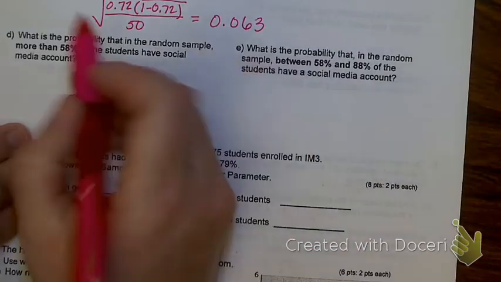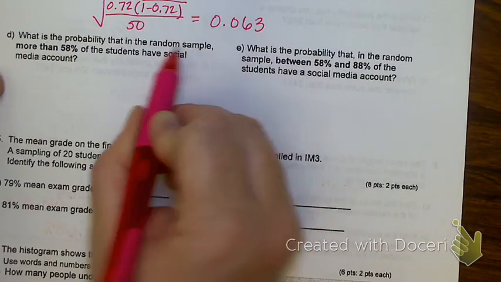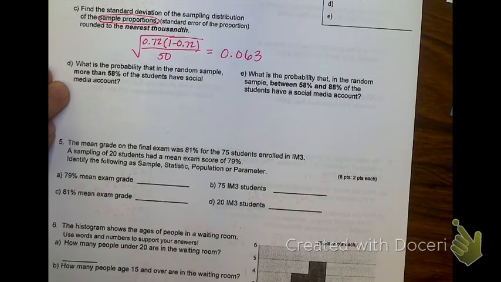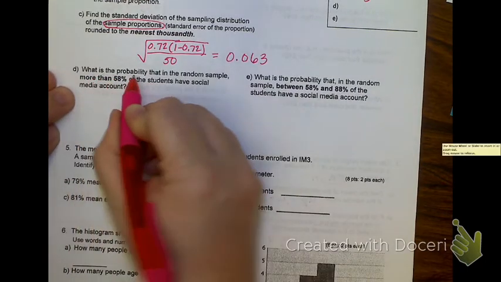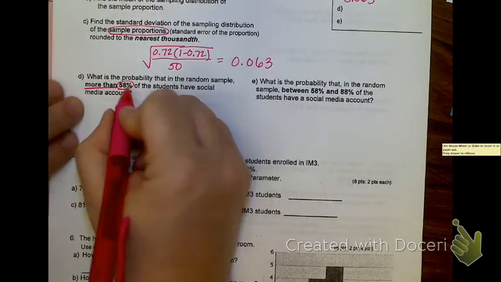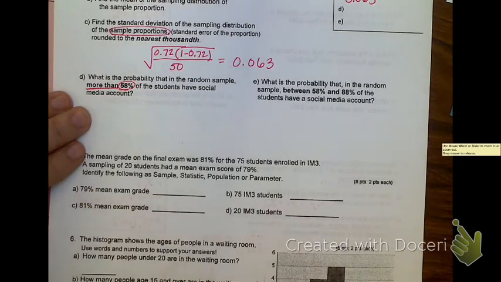Now, what is the probability that in the random sample more than 58%, zoom out a little bit, there we go, that'll be helpful. What is the probability in the random sample more than 58%? So again, more than, so I'm going to find the z-score and I'm going to subtract from 100 just like usual.